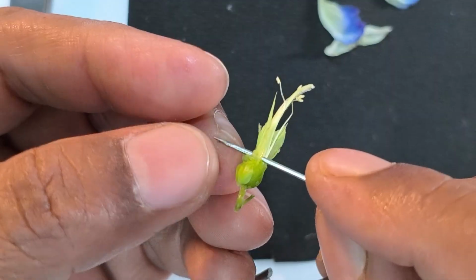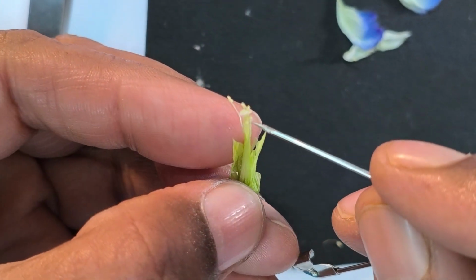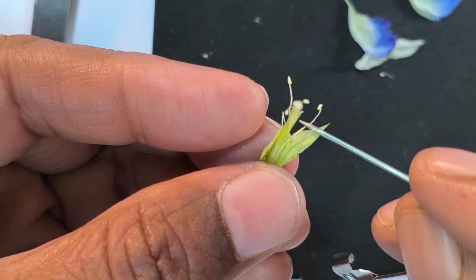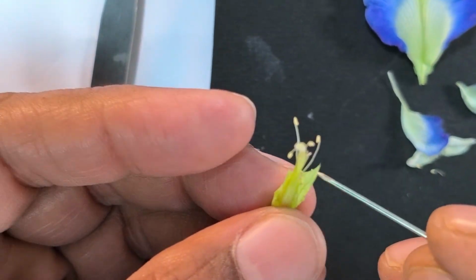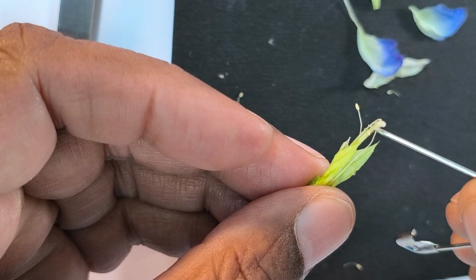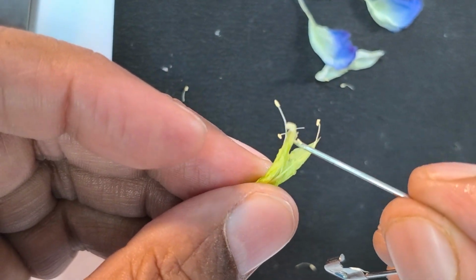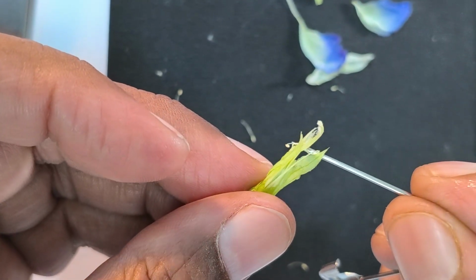Here we come across the 9+1 arrangement. So this one is separate, and this brush-like, toothbrush-like structure is called, yes.